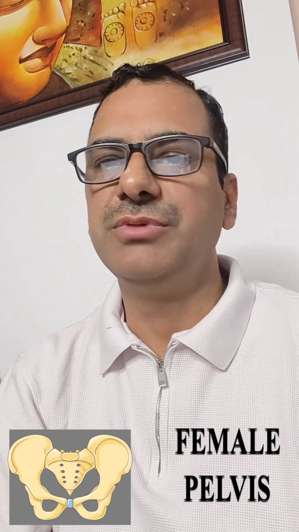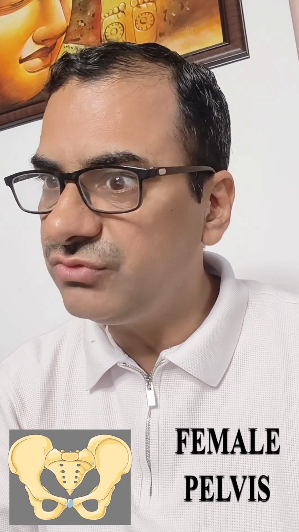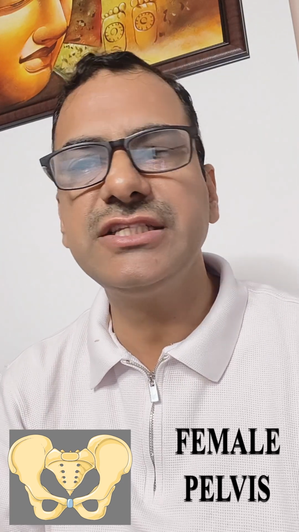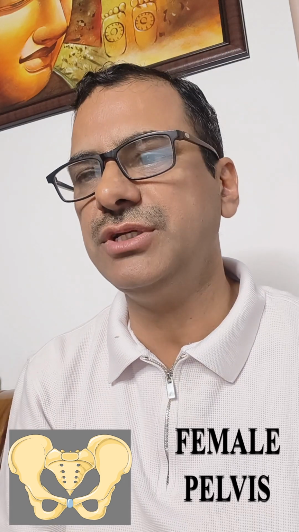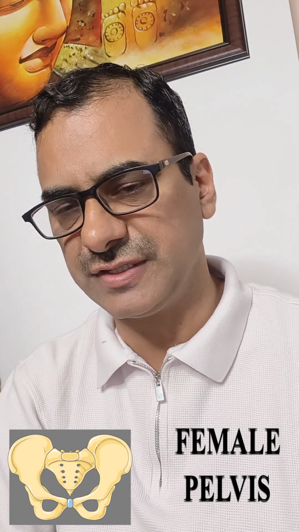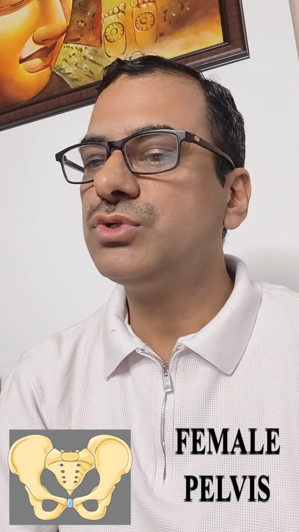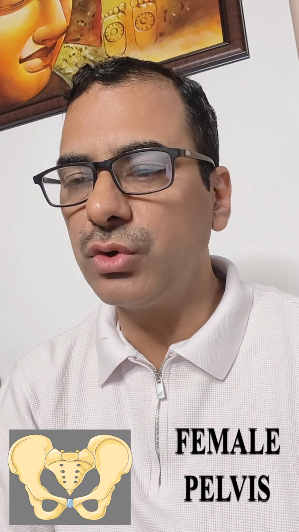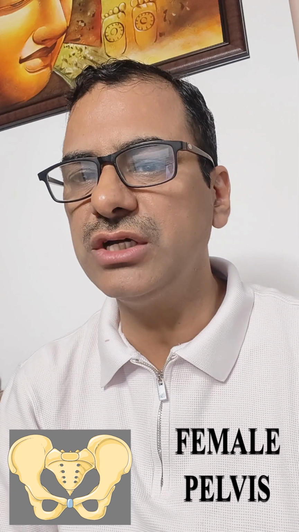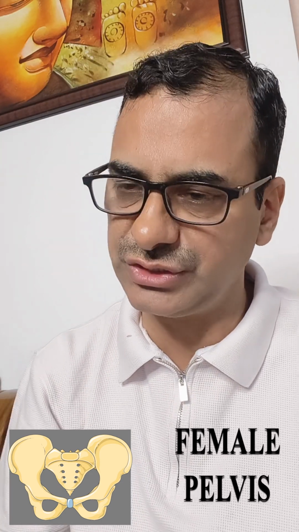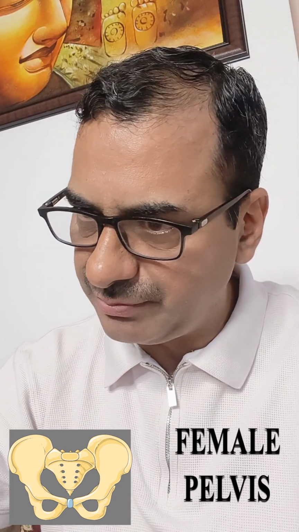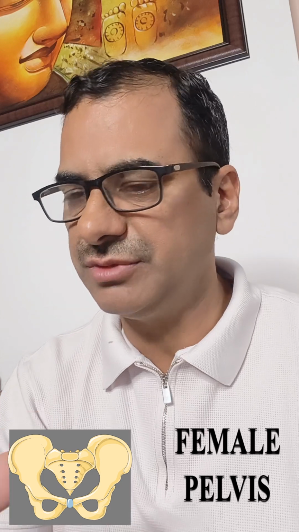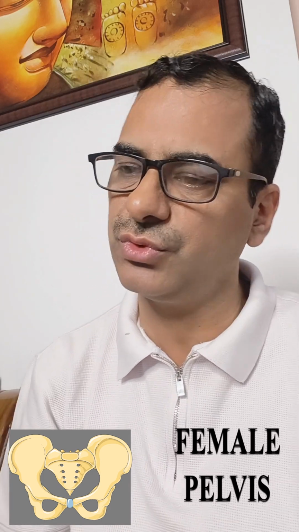Now we come to the diameters of the outlet. The outlet, which is diamond shaped, again has three diameters: anterior-posterior diameter, oblique diameter and transverse diameter. The anterior-posterior diameter extends from the lower border of symphysis pubis to the sacrococcygeal joint. Okay, it measures 13 centimeter as the coccyx may be deflected backward during labor. So this diameter indicates the available space for birth.